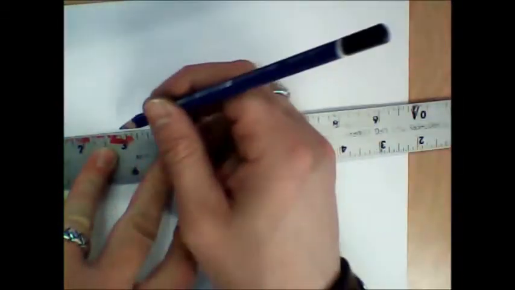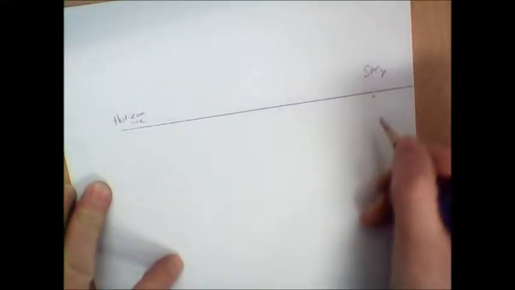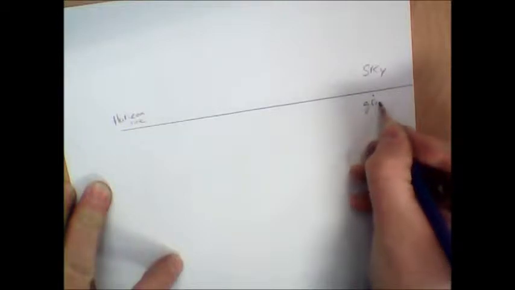So perspective is how we can add realism to our work or our animation. We're going to start with a line. This is going to be called our horizon line. And we have sky up here, and then we have ground here.